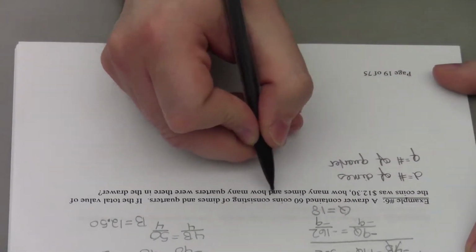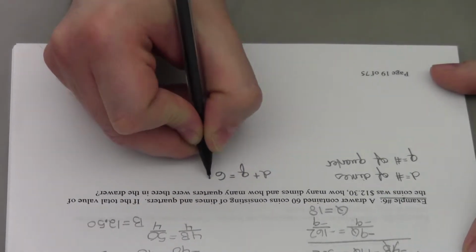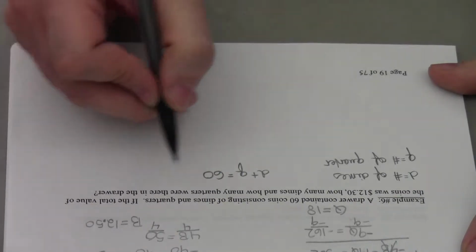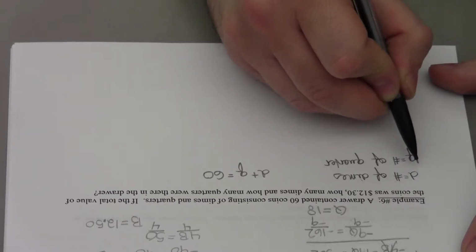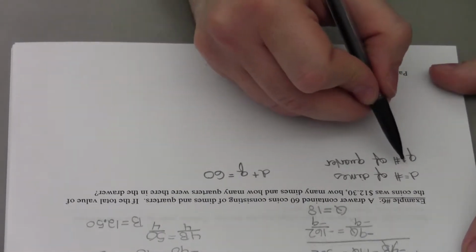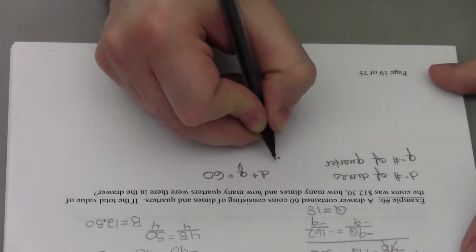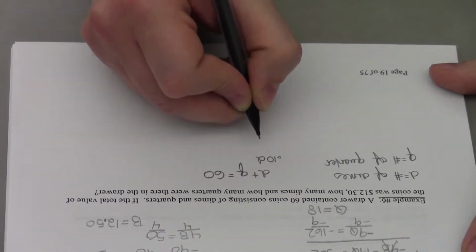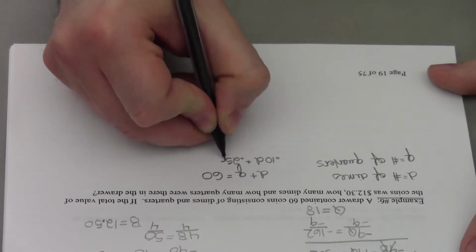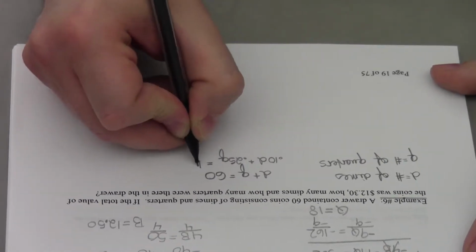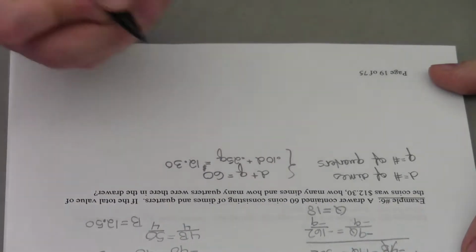Since I know that altogether there are 60 coins, I'm going to make one of my equations, D plus Q equals 60. Now we need to work with that $12.30. Remember that D is the number of dimes. Well, if we have one dime, that's worth 10 cents, and two dimes, that's worth 20 cents. D dimes will be worth 10 cents times D. I'm going to write this as 0.1 or 0.10 D. Same deal with the quarters. Each quarter is worth 25 cents, so I'm going to say plus 0.25 Q, and altogether the value is $12.30, and we have our system of equations.